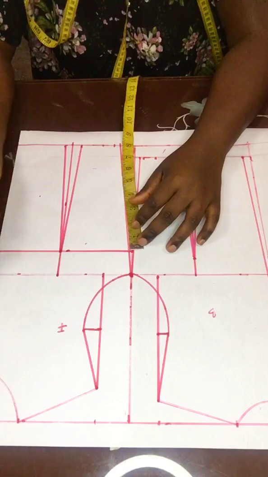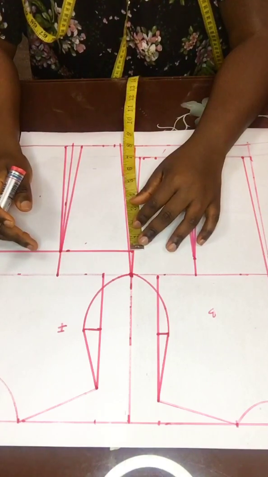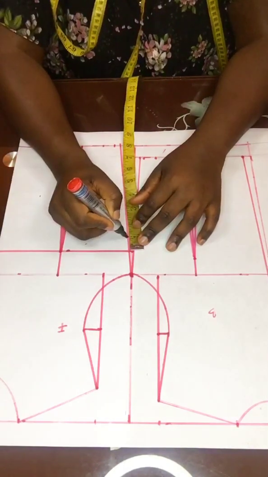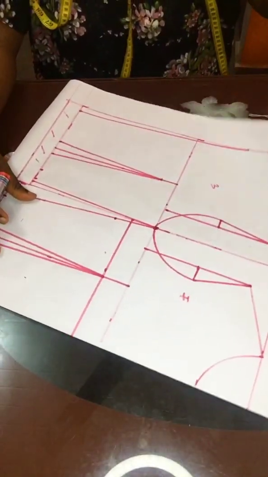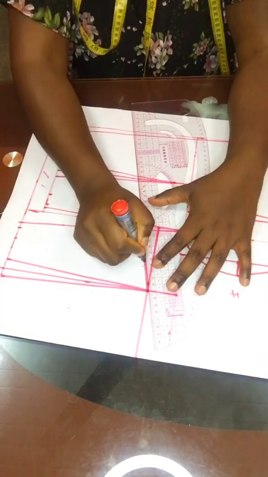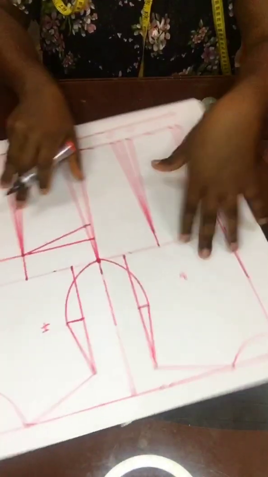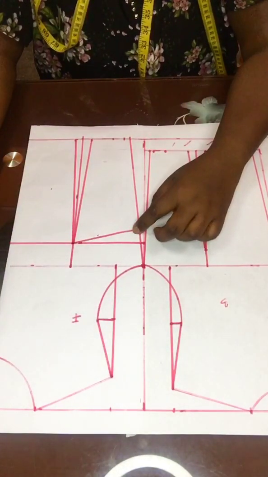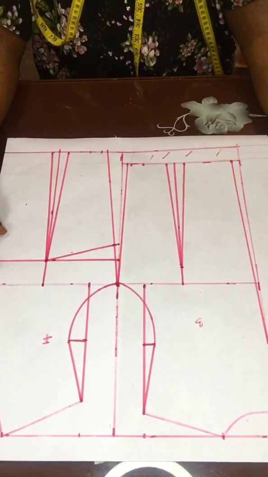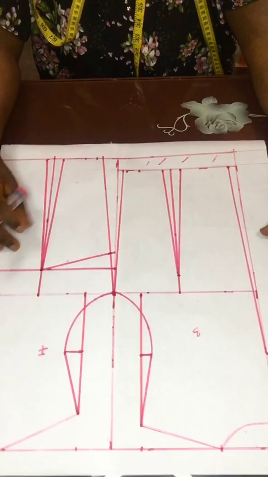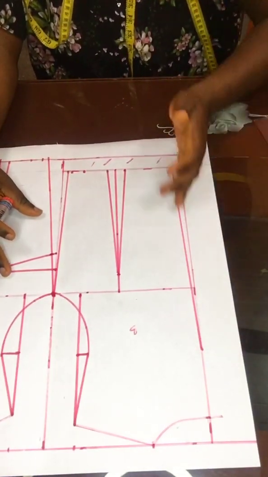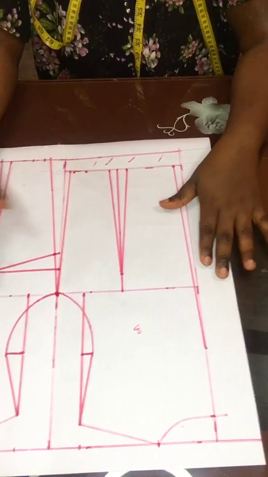Then I'll place my tape rule at the side front at the bust point. I'll measure 1 inch and mark. Then I'll connect from my bust point to that place I marked, and this is automatically my bust dart. And having done this, our half scale basic bodice pattern is ready. While cutting on fabric, remember to add your zipper allowance if you are going to put a zipper.